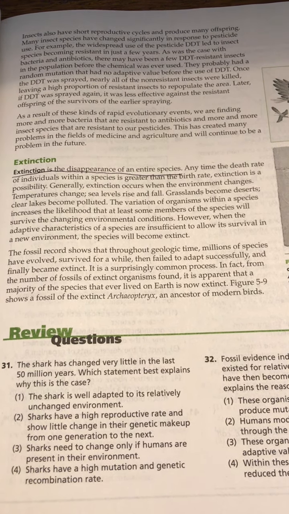Number 32. Fossil evidence indicates that many species have existed for relatively brief periods of time and have then become extinct. Which statement best explains the reason for their short existence? 1. These organisms lack the energy to produce mutations. 2. Humans modify plant and animal species through the knowledge of genetics. 3. These organisms lack variations having adaptive value. Or 4. Within these species, increasing complexity reduces their chances of survival.